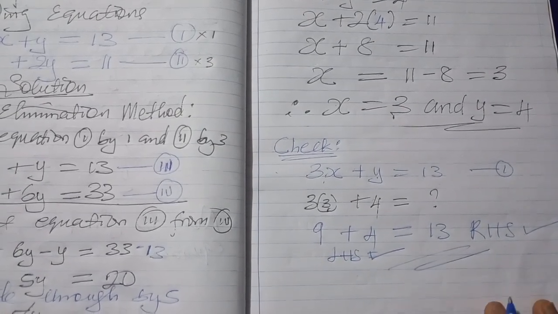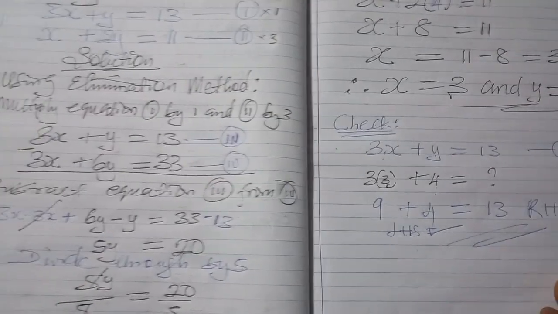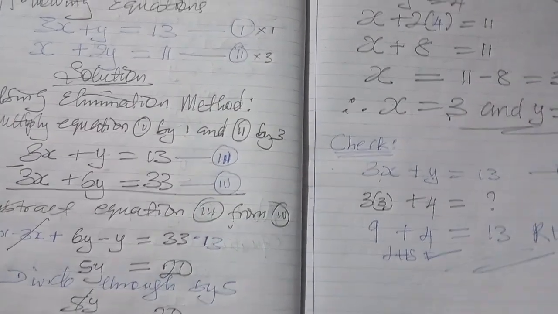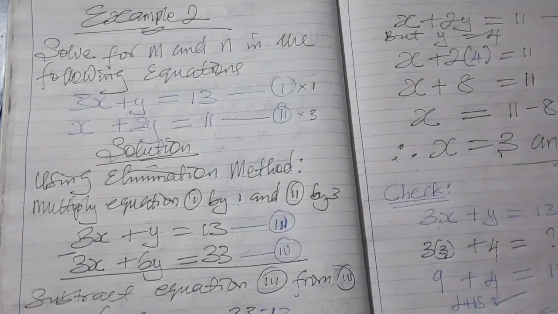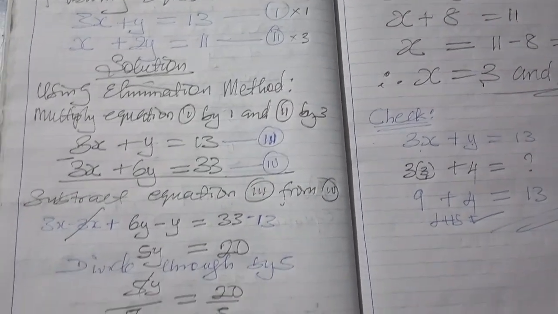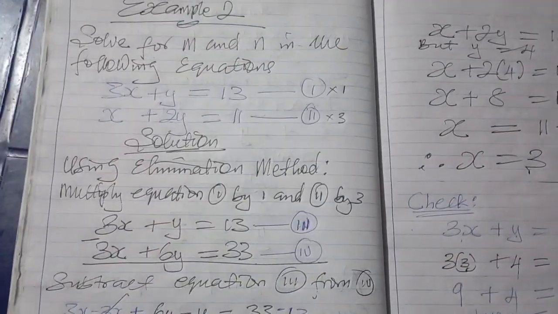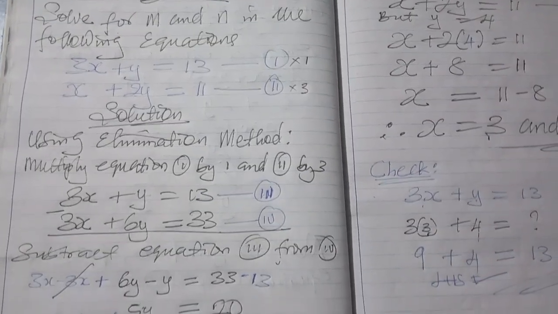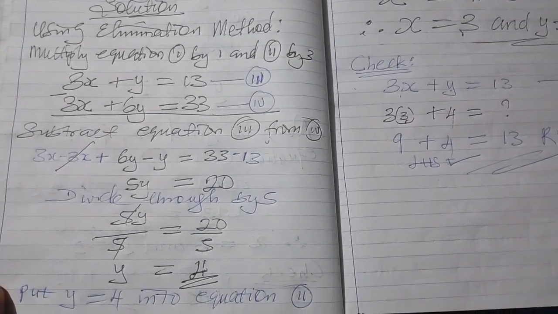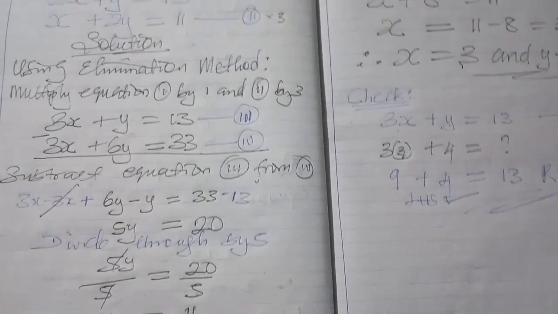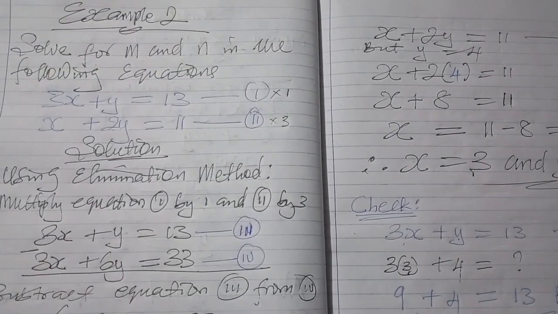So this is how to solve using elimination method. Please ask your question. Okay, so you can see what I have done. Make the coefficients of the particular variable to be same, then subtract and substitute. That is for elimination method. Then okay, let's solve example 3 here.